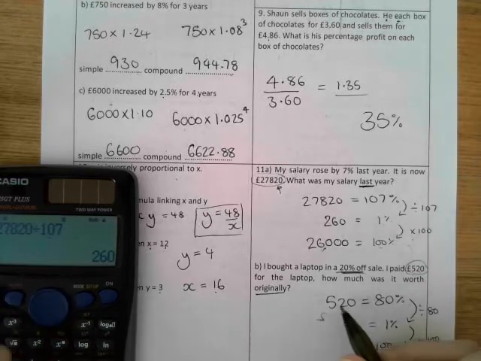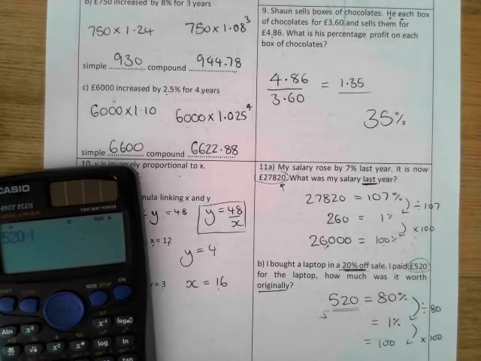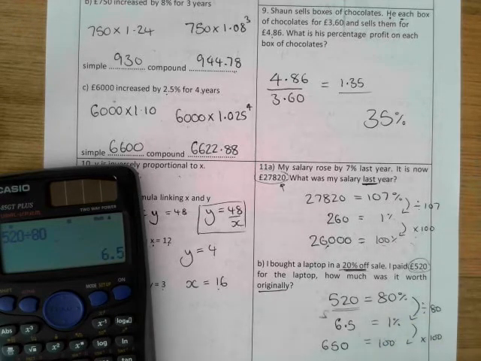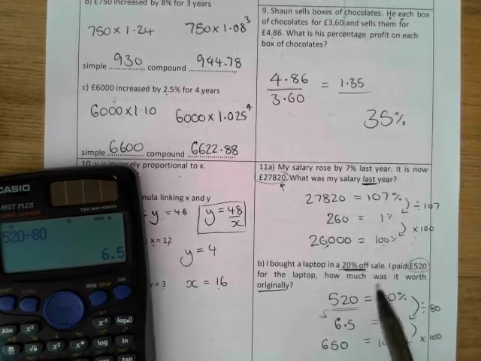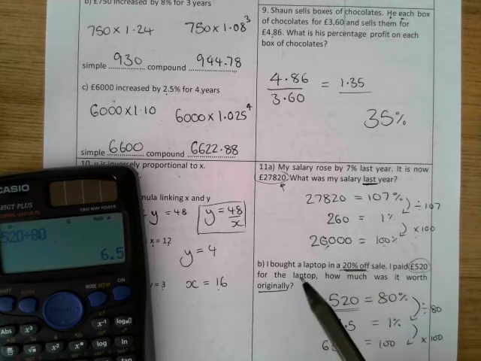So crucially, I'm going to put this number, I'm going to divide it by 80. So 520 divided by 80, and it gives me 6.5. And times it by 100. And again, I don't need to tap that into my calculator. 650. Remember, if it's been reduced, I'm expecting my answer to be bigger because I'm saying what was it before the reduction, similar to the first bit here. Because my salary's gone up, my original salary is obviously going to be a little bit less.